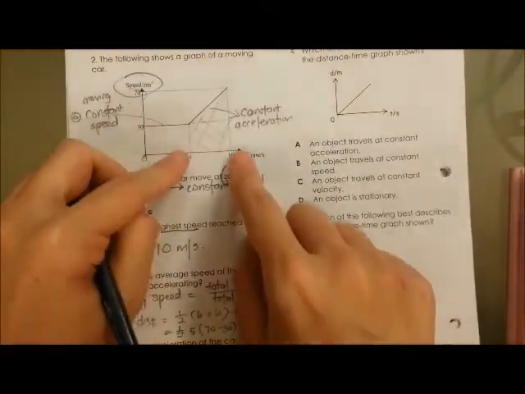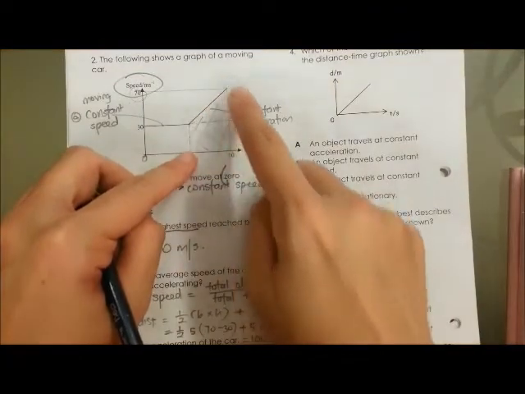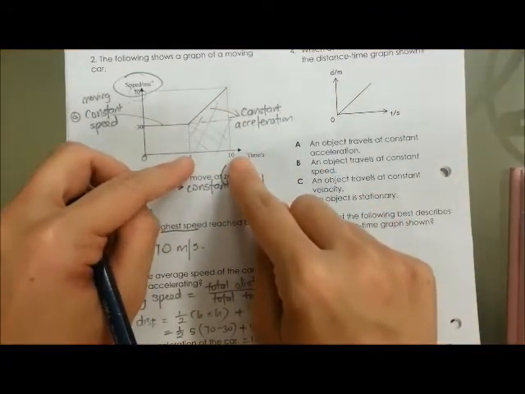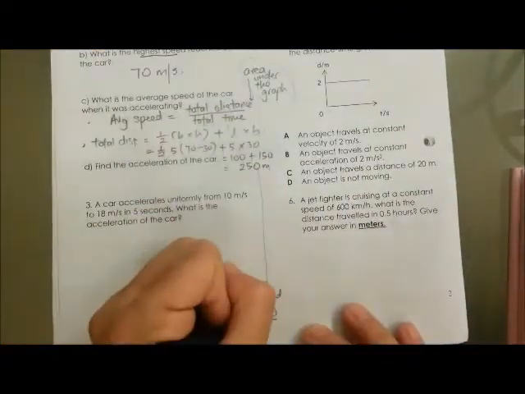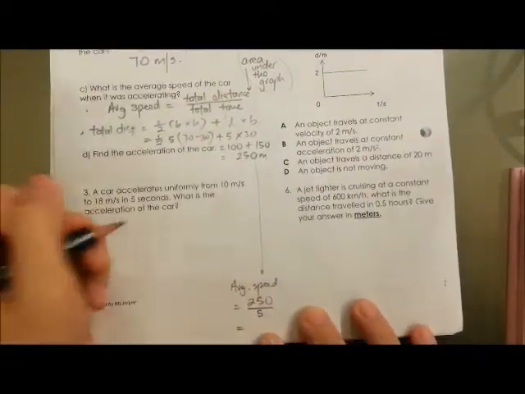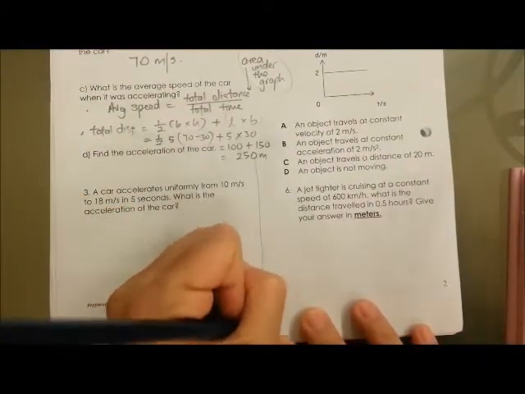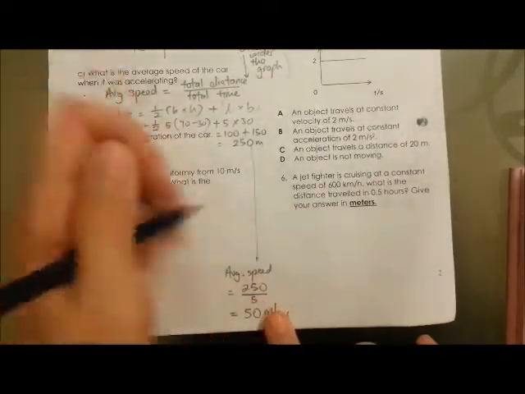So average speed will be total distance divided by, what is the total time taken when the car is accelerating? 5 to 10 seconds is actually 5-second difference. So answer is 50 meters per second. That's my final answer for question C.